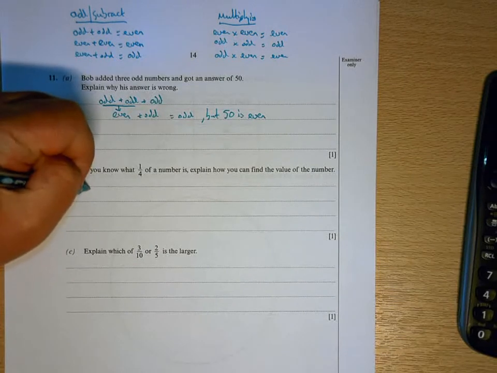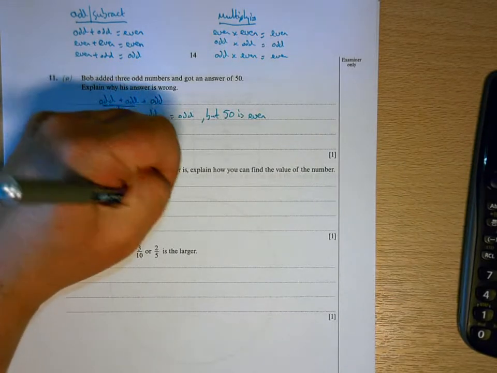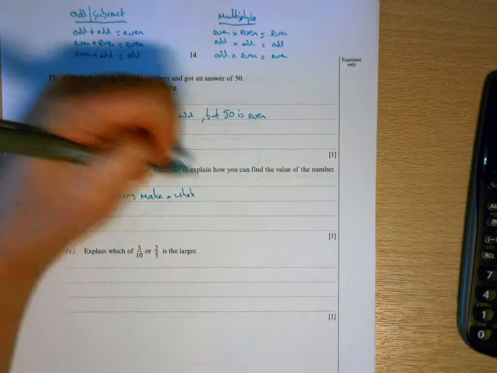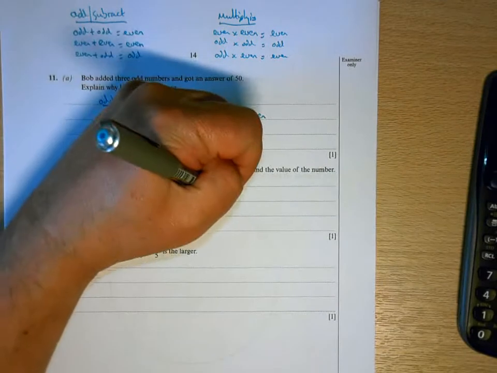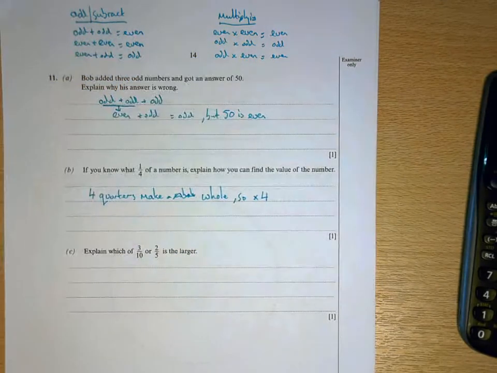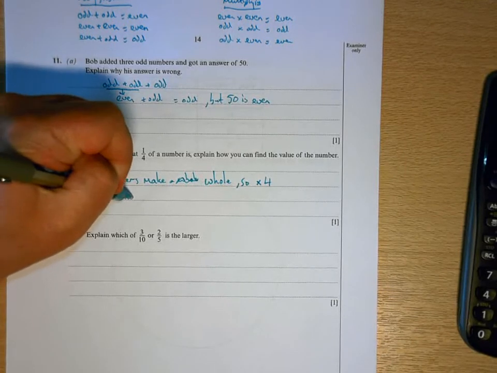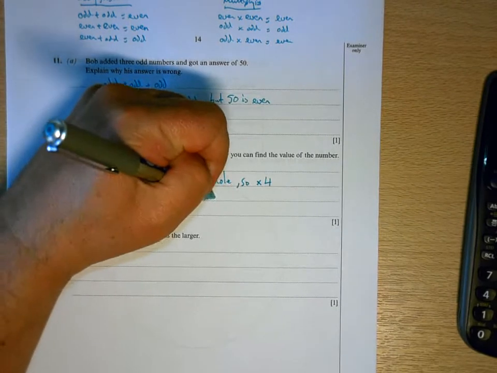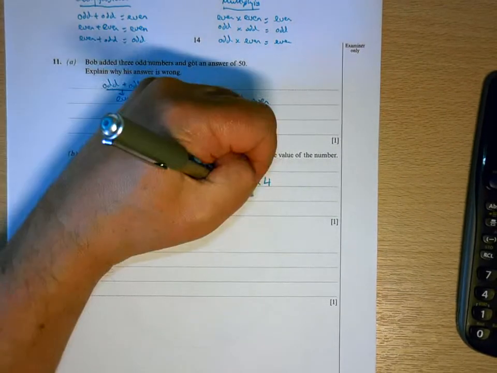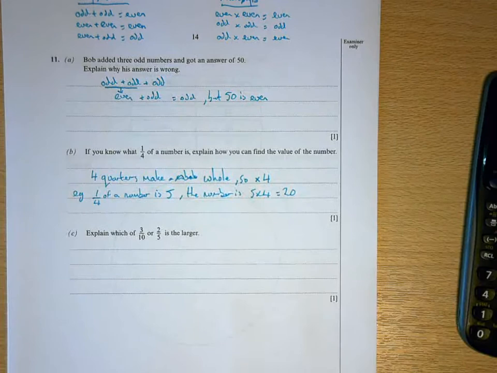Okay, 4 quarters make a whole. Can't read that as whole, can you? So times by 4. Okay, or you could give an example, e.g. if a quarter of a number is 5, the number is 5 times 4, 20, because a quarter of 20 is 5.